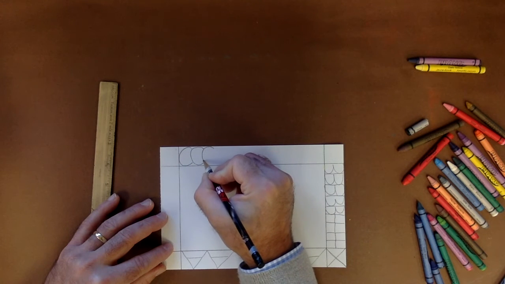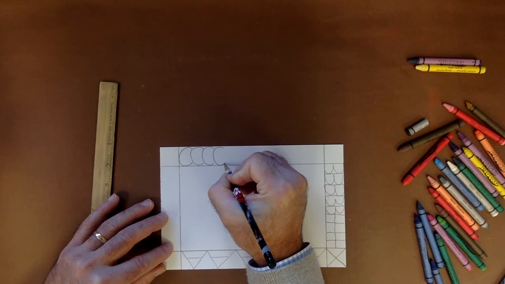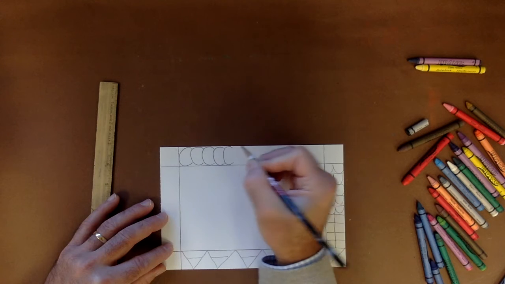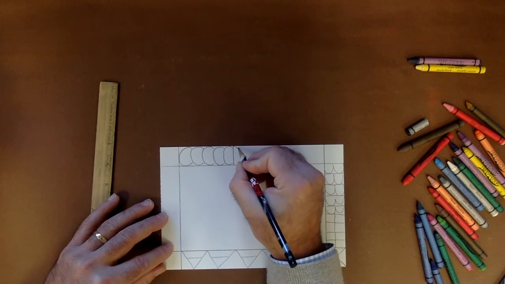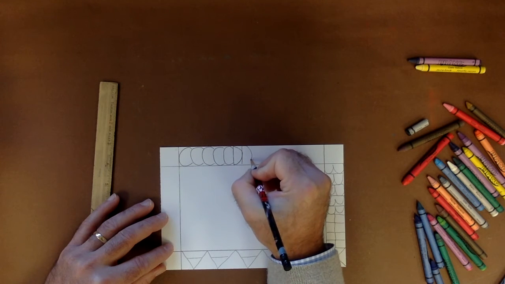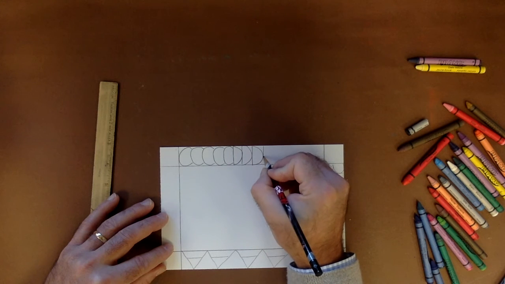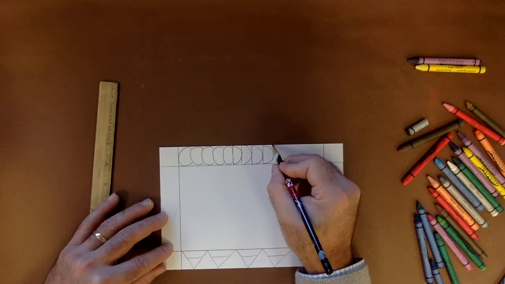Now I'm letting the letters touch. That helps create the optical illusion of the pattern. They don't look so much like letters anymore. The letter D. I've got room, I can do the letter E.